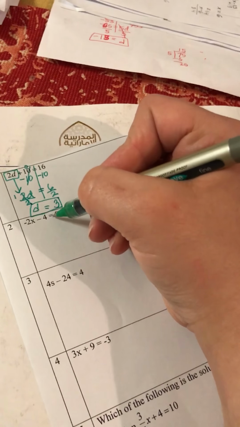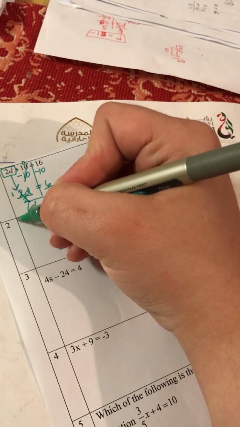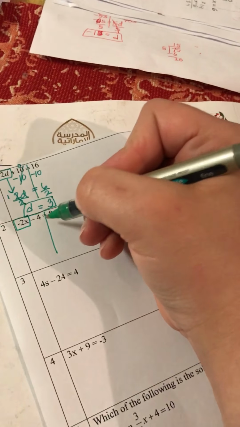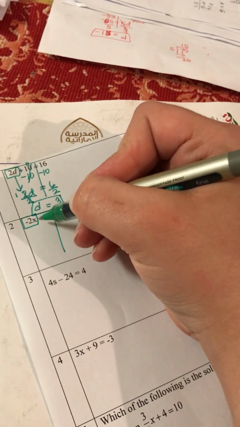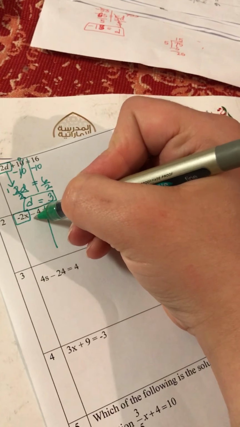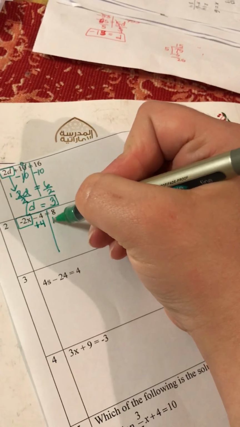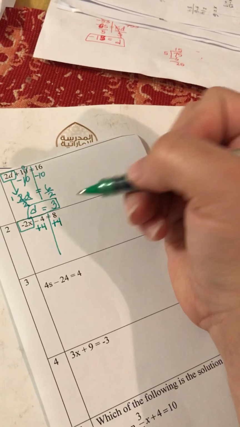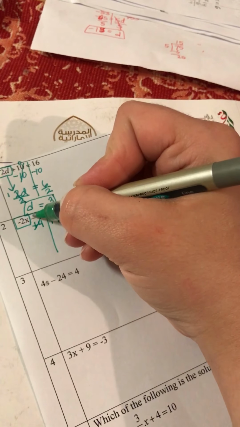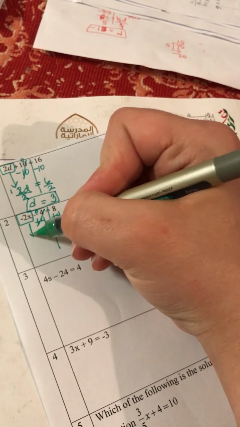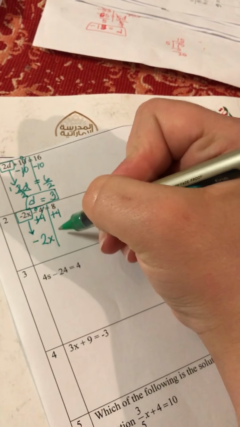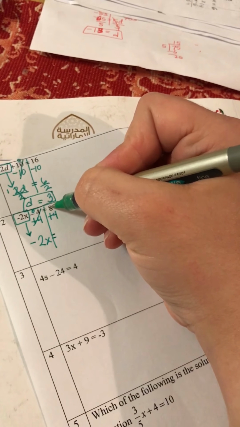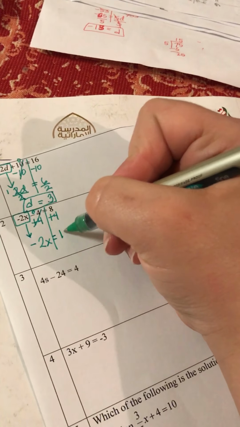On this one, it's the same thing, different numbers. Since it's a negative 4 or a minus 4, I add 4 to both sides of the equal sign. This gives me 0. I still have negative 2x. And over here I have 8 plus 4, which is 12.